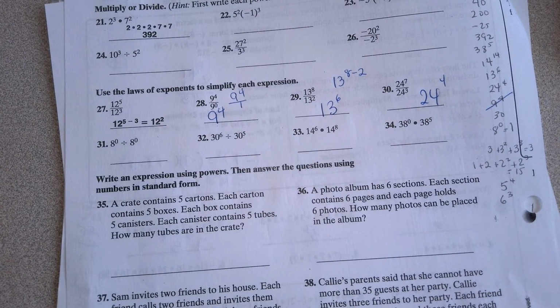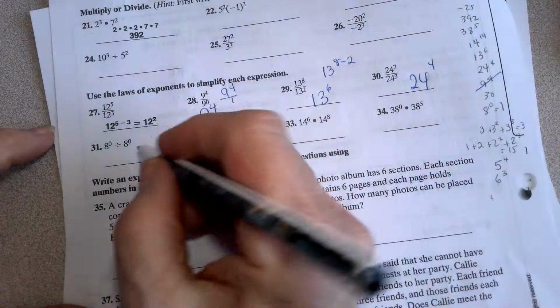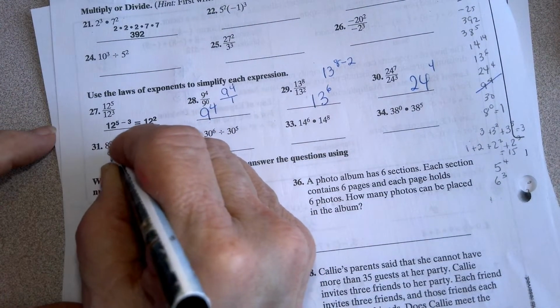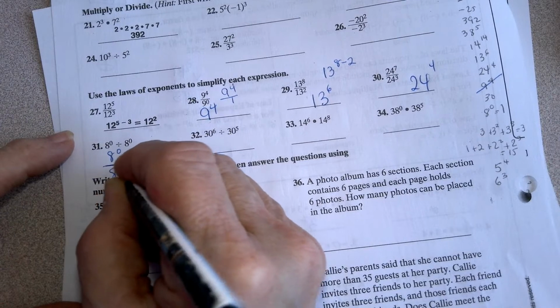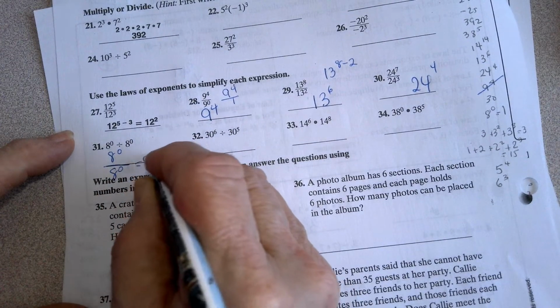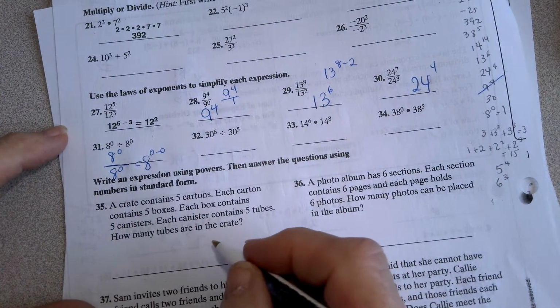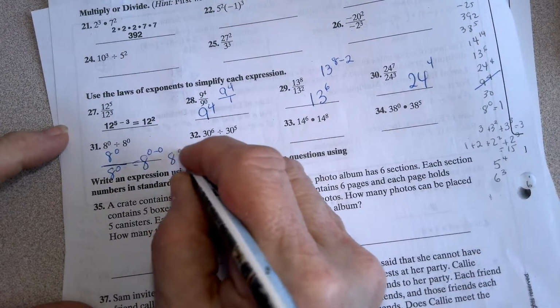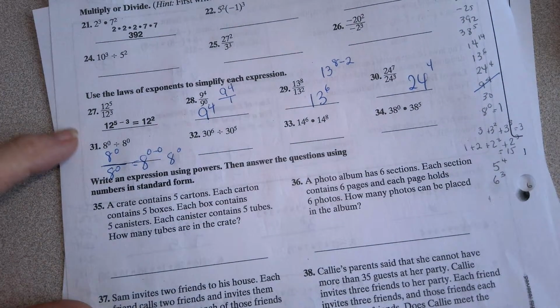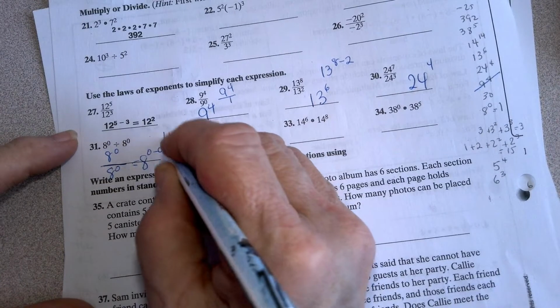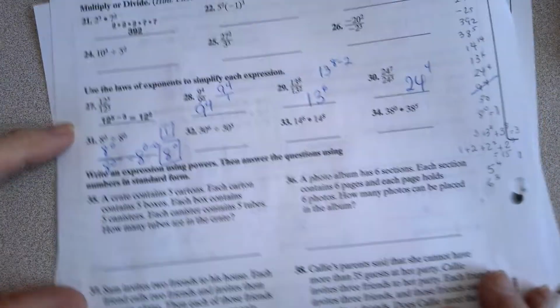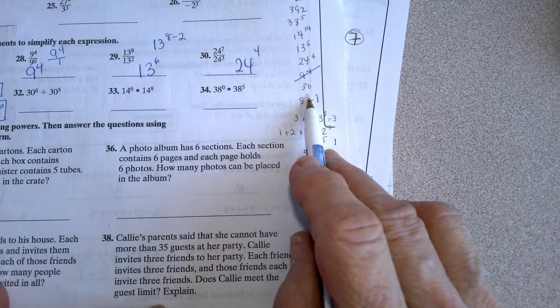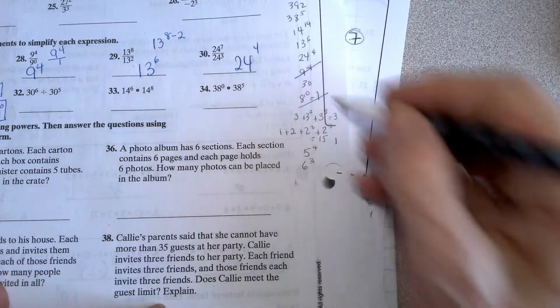8 to the 0. It's 1. Because, girls and boys, if I put 8 to the 0 over 8 to the 0, that is 8 to the 0 minus 0, which is what? 0. Which is 8 to the 0 power, which is just what? 1. So it's going to equal 1. And in fact, it's right here. 8 to the 0 is equal to 1.